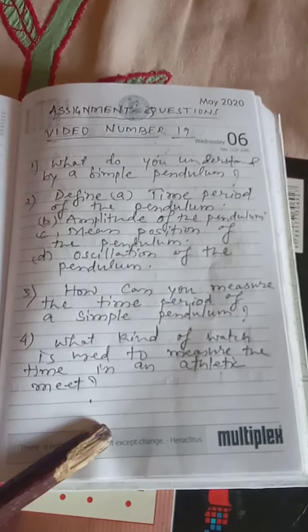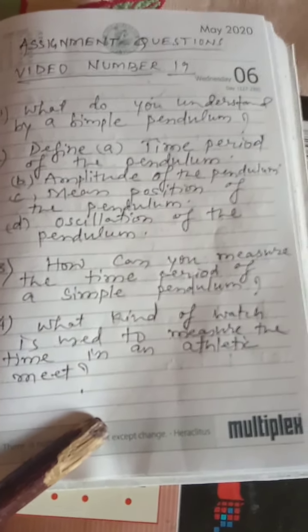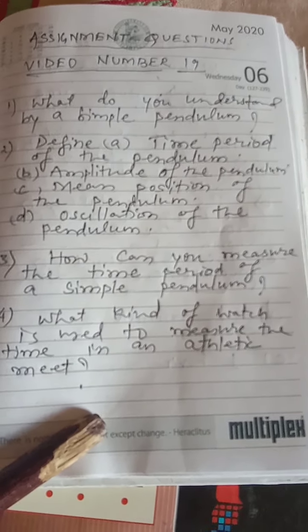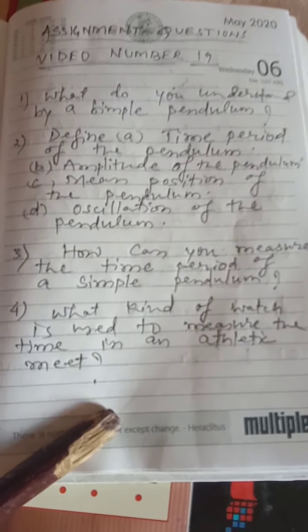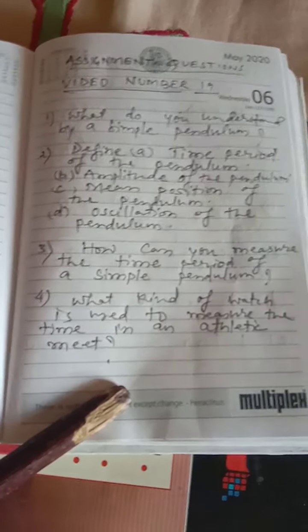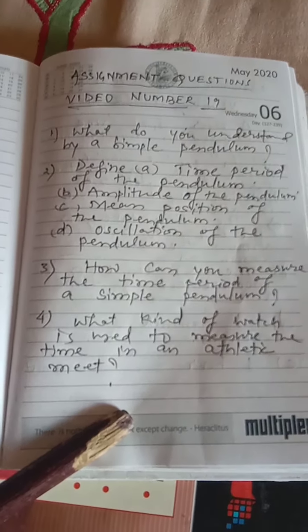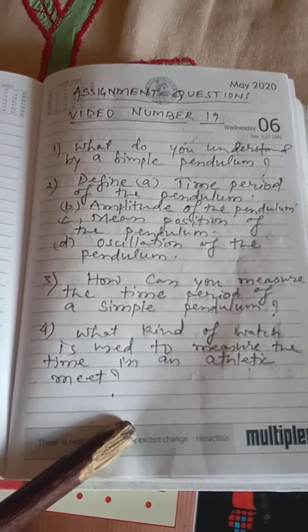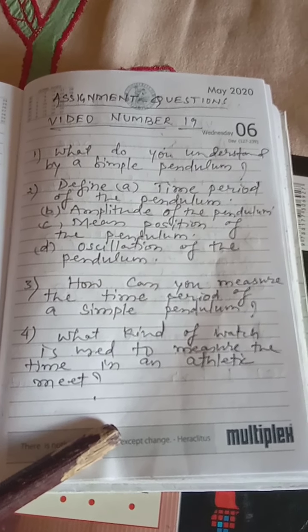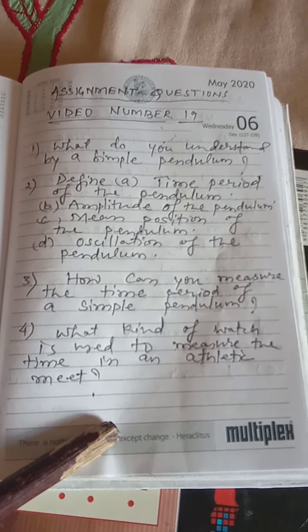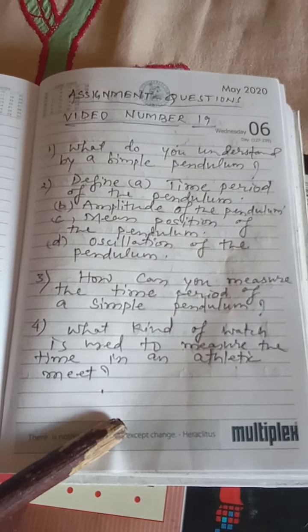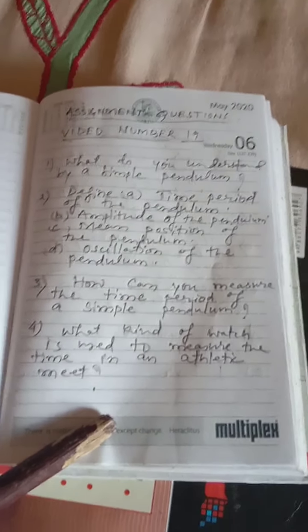Now, some questions based upon video number 19. Number 1, what do you understand by a simple pendulum? Question number 2, define A, time period of the pendulum; B, amplitude of the pendulum; C, mean position of the pendulum; D, oscillation of the pendulum. Question number 3, how can you measure the time period of a simple pendulum? Question number 4, what kind of watch is used to measure the time in an athletic meet?